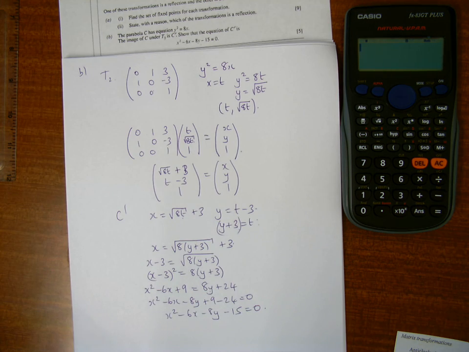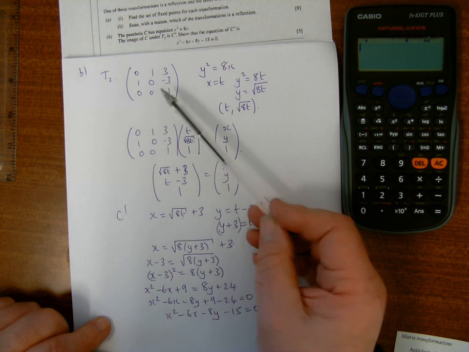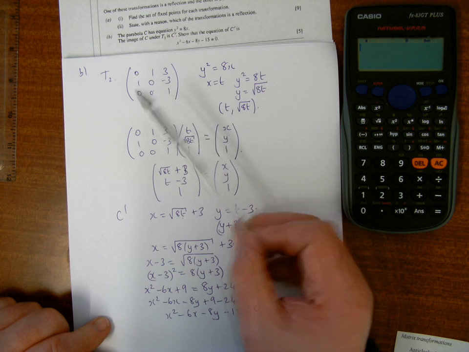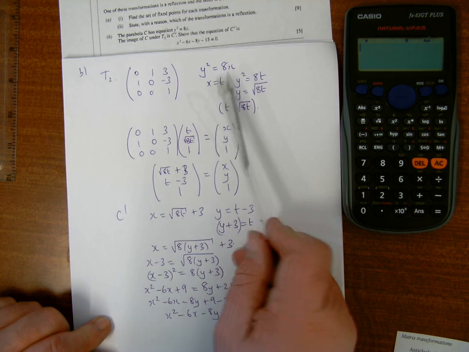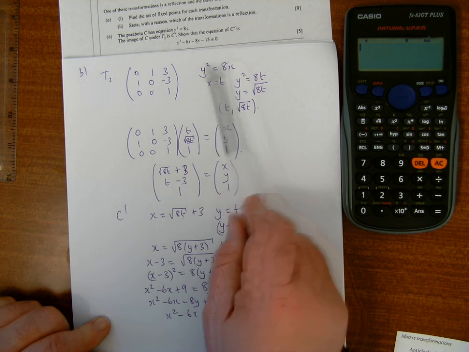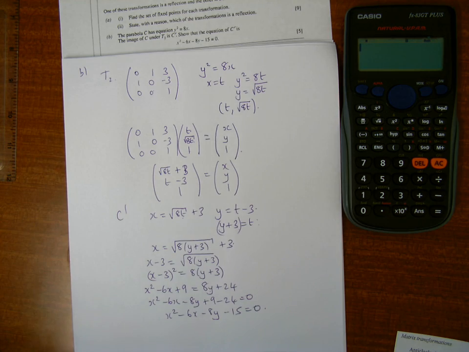When you're operating a matrix on something, it has to be a coordinate, not an equation. So the way around that is to write the parametric coordinates of the curve that we want to transform.